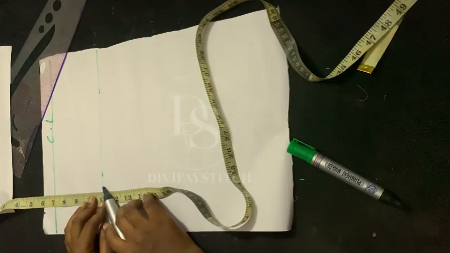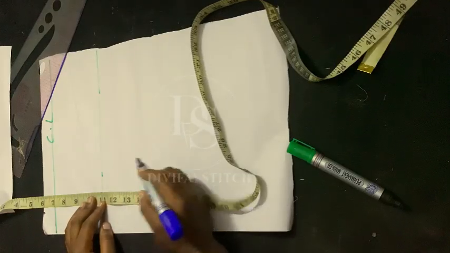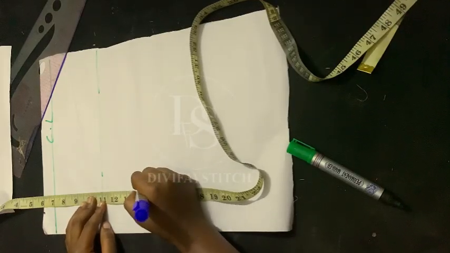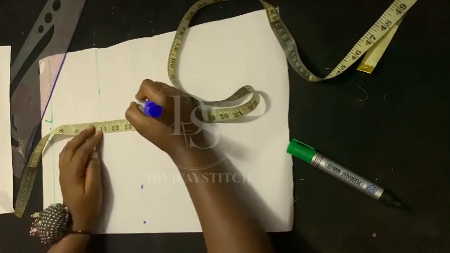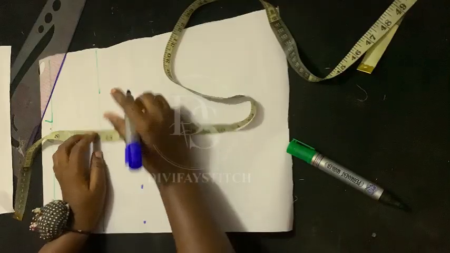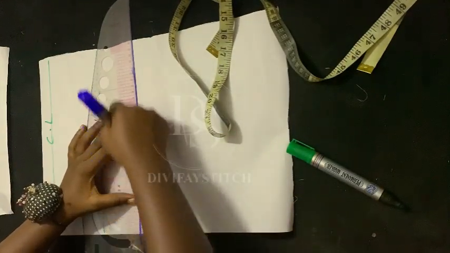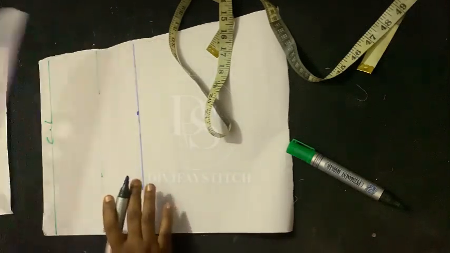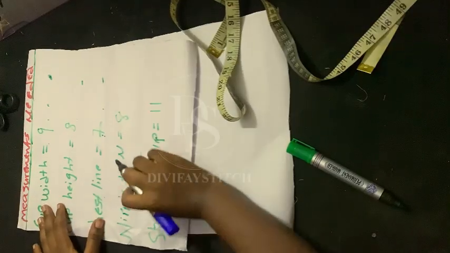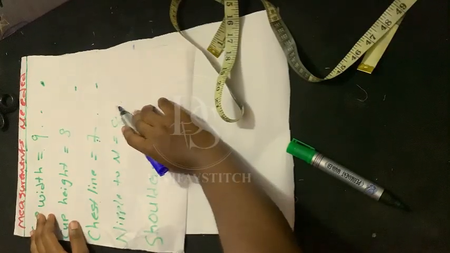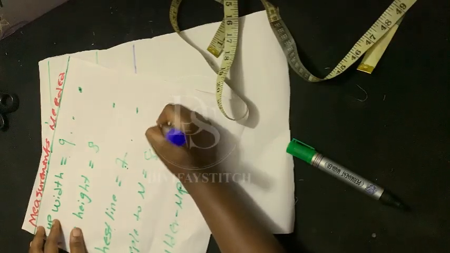Then I'm going to mark my under bust. I'm using 14 to mark my under bust. My shoulder to under bust is 14. So after taking this measurement, you are going to divide this nipple to nipple measurement. You are going to place it, but before placing it, you are going to add half inch to it.